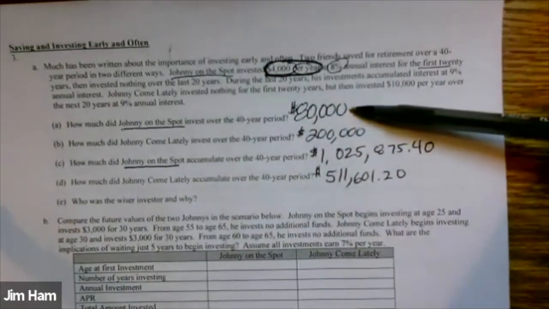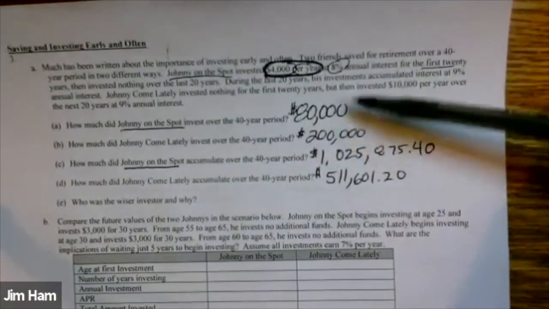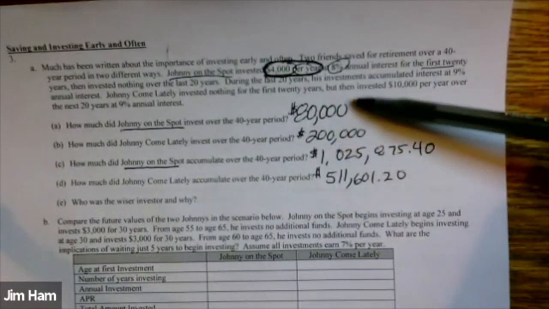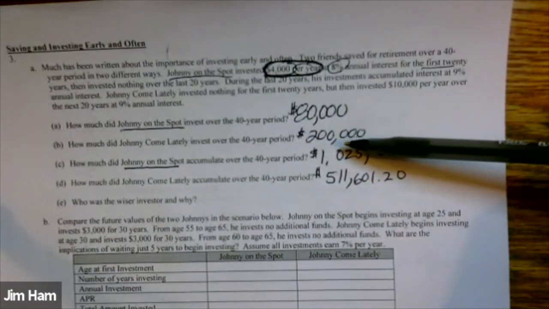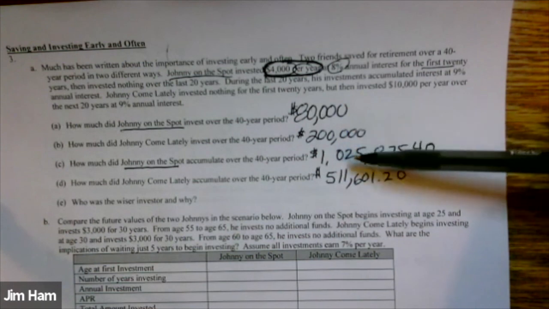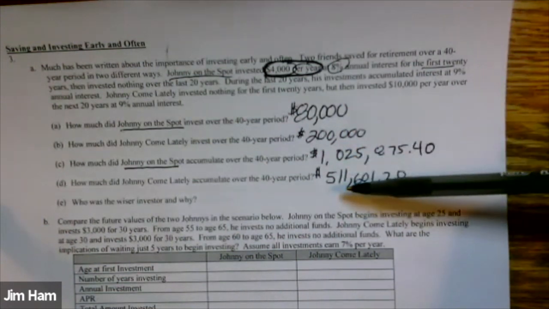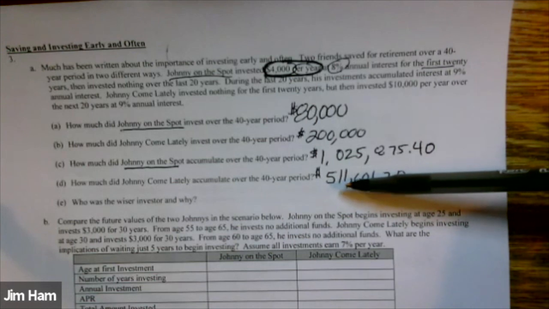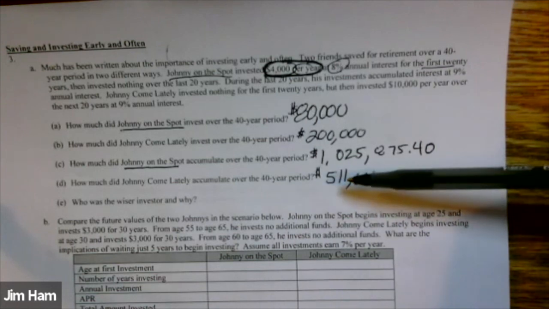He invested $120,000 less out of his own pocket than Johnny come lately, but ended up with $500,000 more. And the only explanation for why this happens, and it will happen this way, is that Johnny on the spot started early. Started early when maybe he was 20, 25.